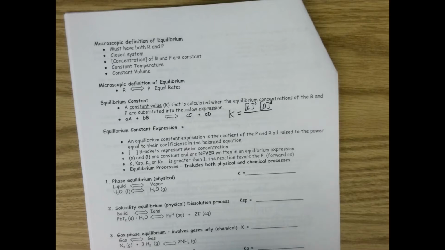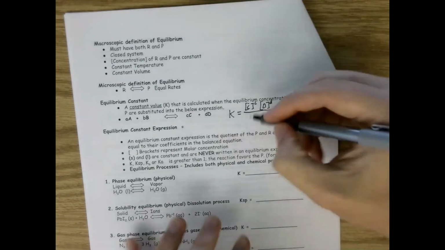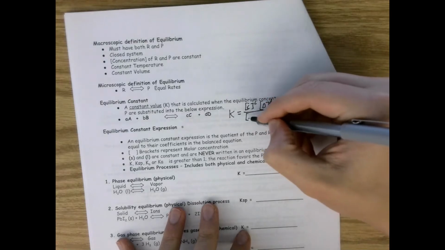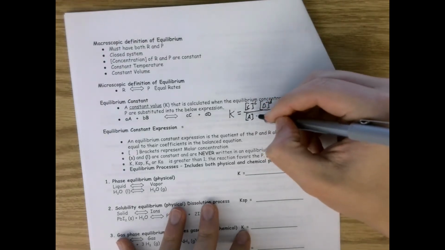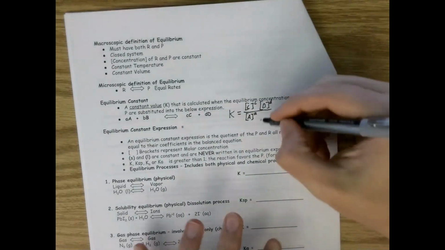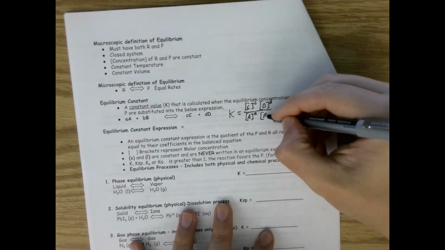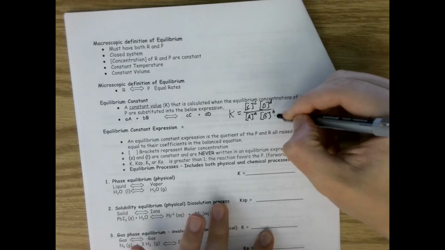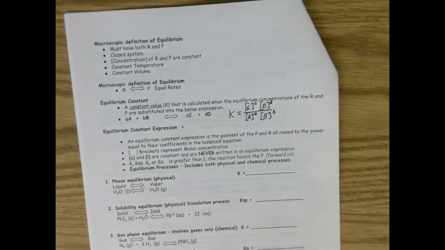There's no addition. Okay, we aren't adding anything together. It's all multiplied. Divided by concentration of big A raised to little a power times concentration of big B raised to little b power. So it's concentration of products divided by concentration of reactants, all raised to their coefficient.